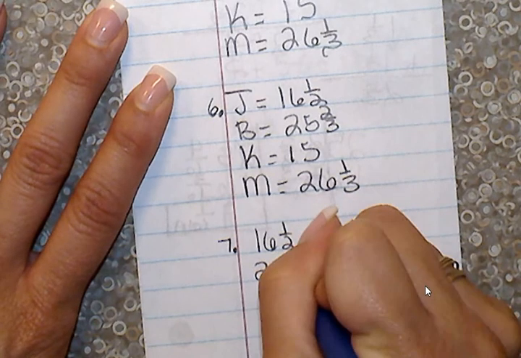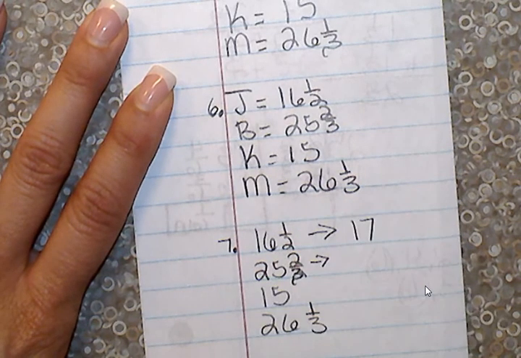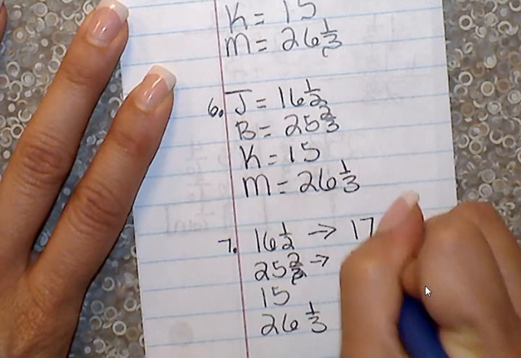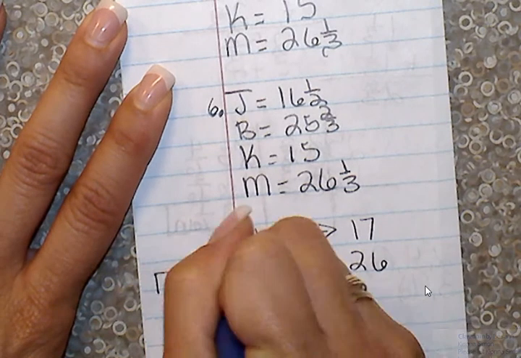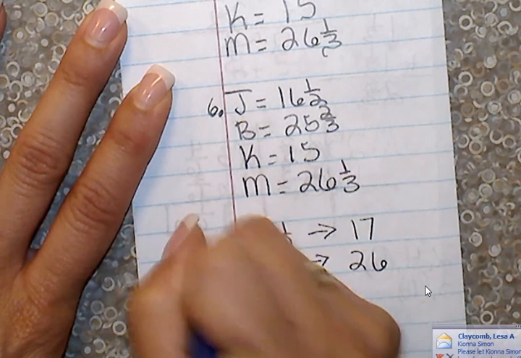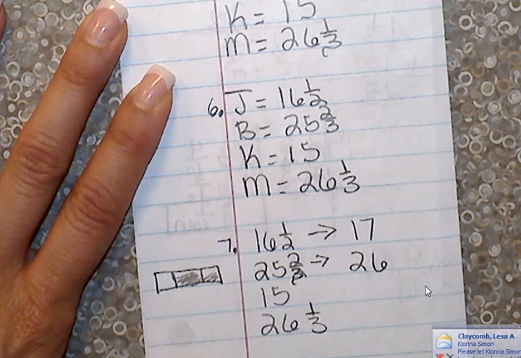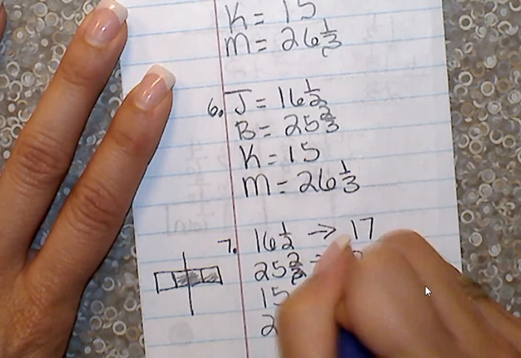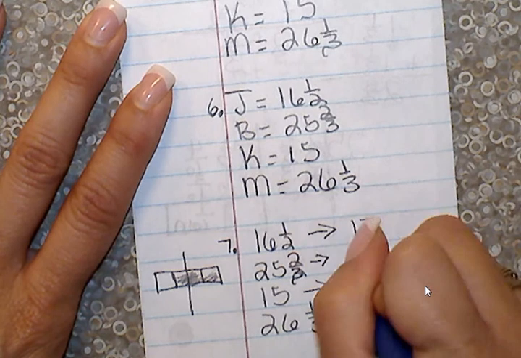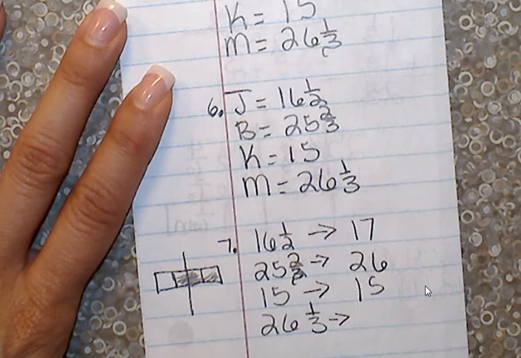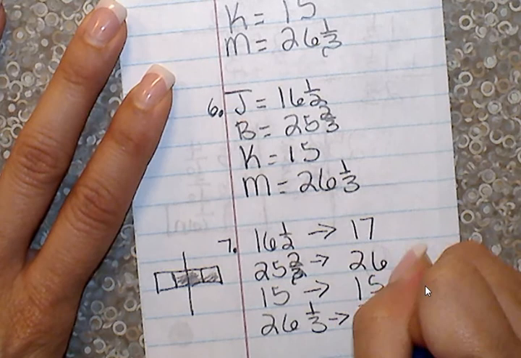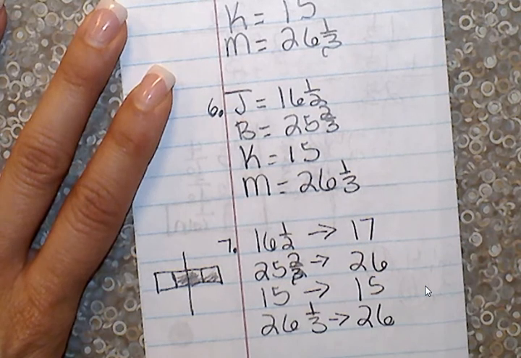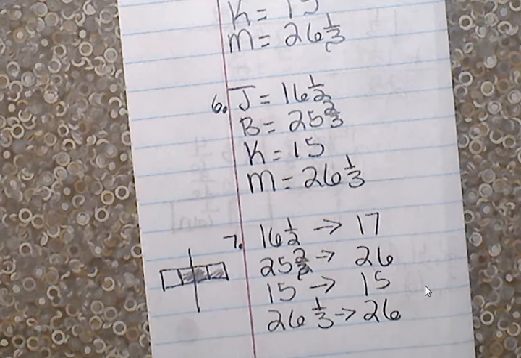That's in thirds. 25 2/3. What do you think? 26. Because look, here's a square, and that's 2/3, right? Is more than half of it shaded? Yeah, because if I cut it in half, I still have more, right? Okay, what about 15? What do you think that rounds to? 15. And what about 26 and 1/3? 26. And then what's the last thing you have to do? Add them all up. Y'all can do that, right? Yeah. Okay, good, because I don't want to.